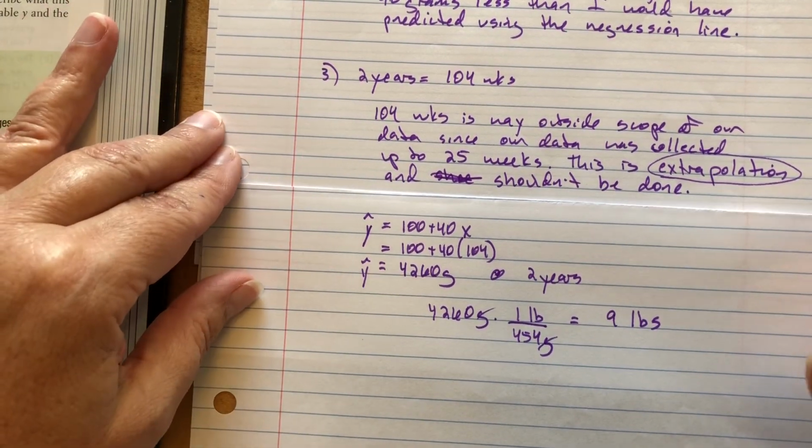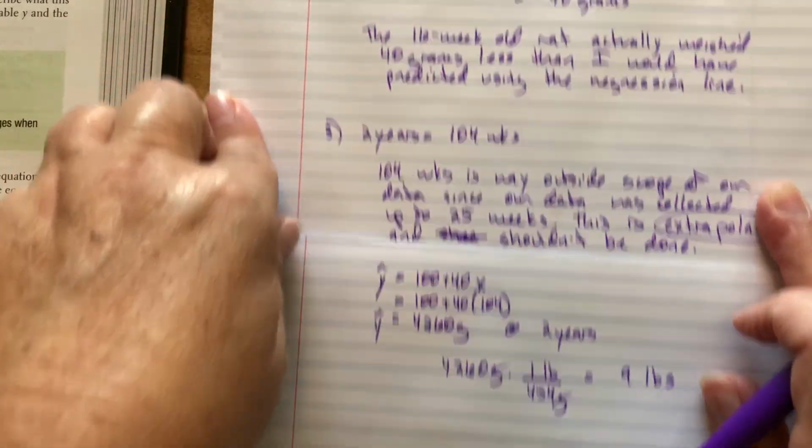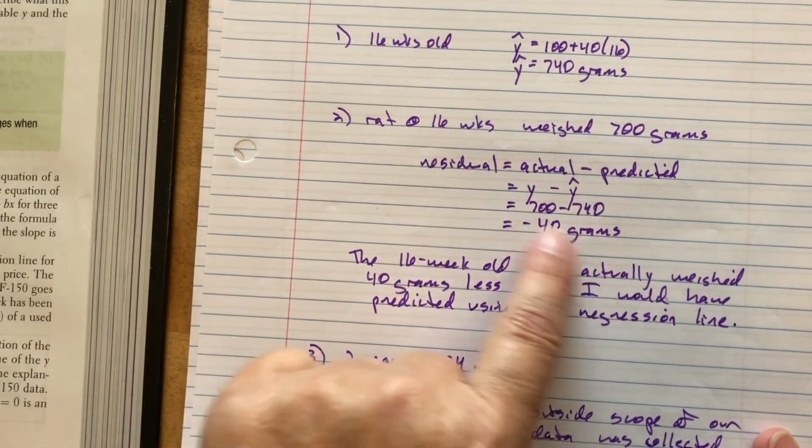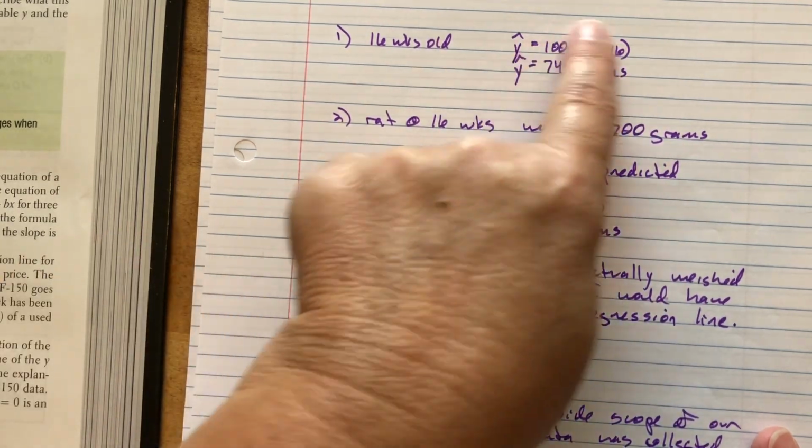When we did the prediction above at 16 weeks, that is within 25 weeks. So I'm very confident on that prediction.